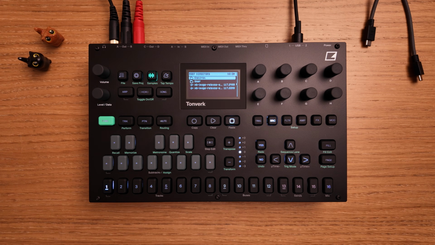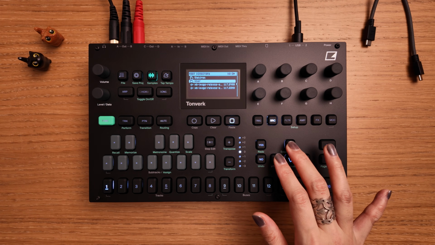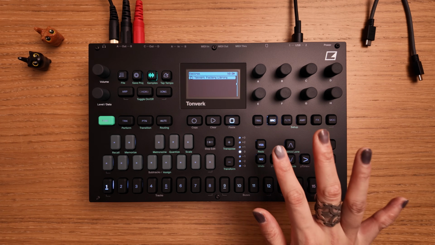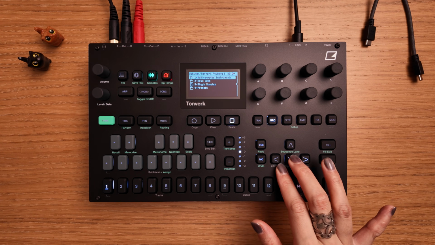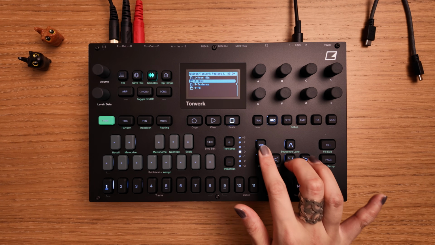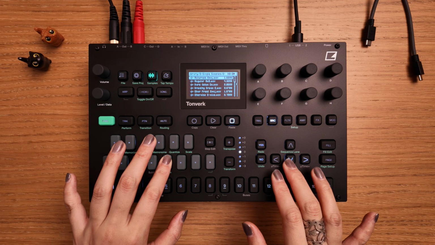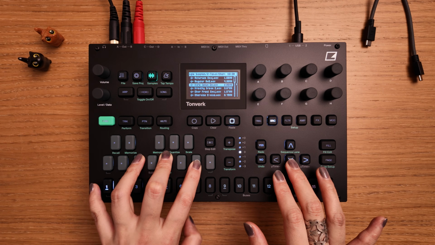We are now accessing the SD card's content, including the Elektron's factory library and the user folder. To navigate, use up and down to scroll and press yes to open the selected folder. Let's check out the factory library. I'll go to single samples, tonal, and chords. Once you are inside a folder of samples like this, use the keyboard to preview each sample.